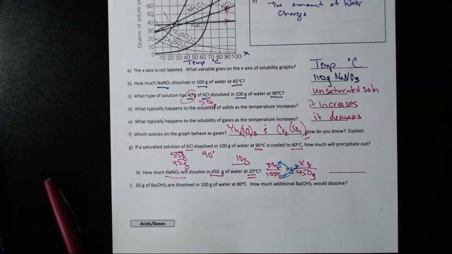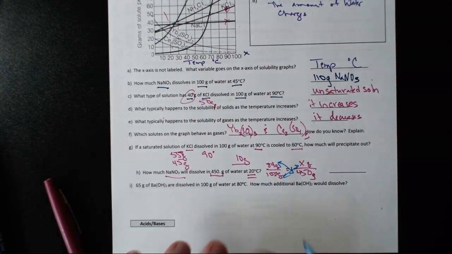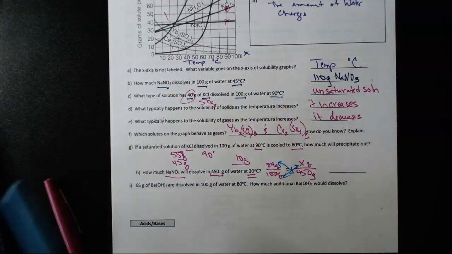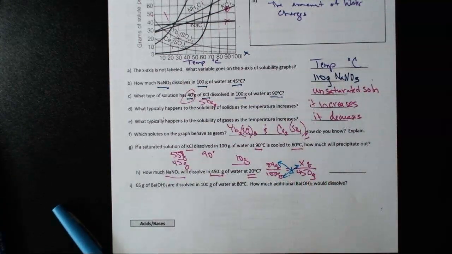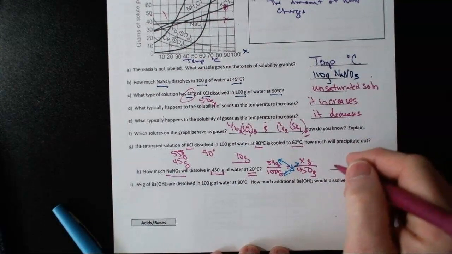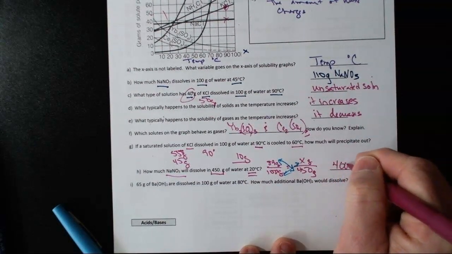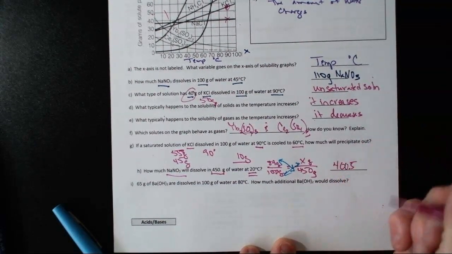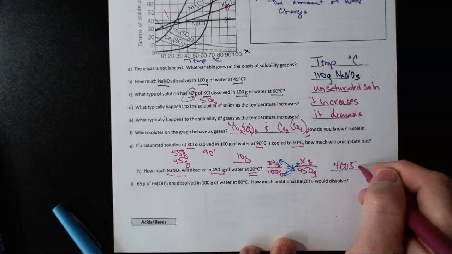Well, 89 times 450 is 40,050, and then divide by 100, and so what I end up with then is 400.5 grams.